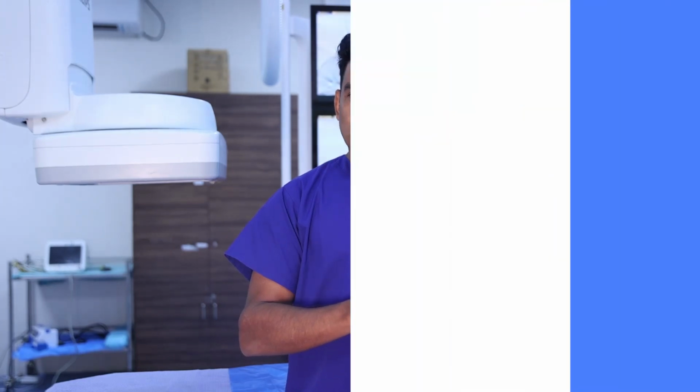So right from the brain to the neck to the chest to the abdomen, pelvis and the legs and even the arm, where the patient comes with brachial artery occlusion or radial artery occlusion because of thrombosis, an interventional radiologist is again called.